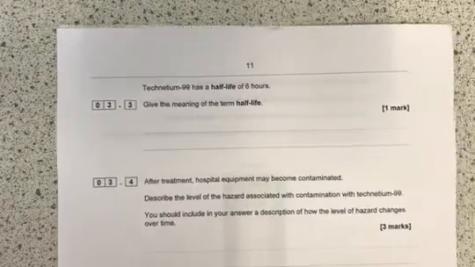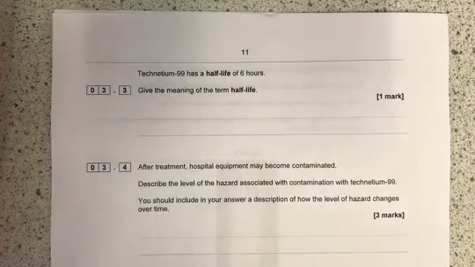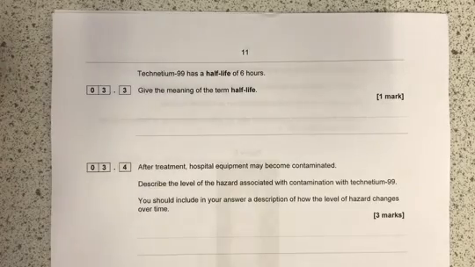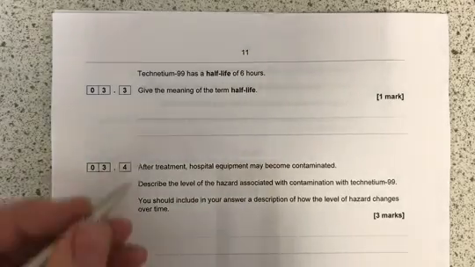Question 3.3 then introduces half-life to this. You simply ask for 1 mark, give the meaning of the term half-life. This is something you should hopefully just be able to recall, and whilst there are many ways of actually giving a correct answer on this, this is one of the ways you could write it.